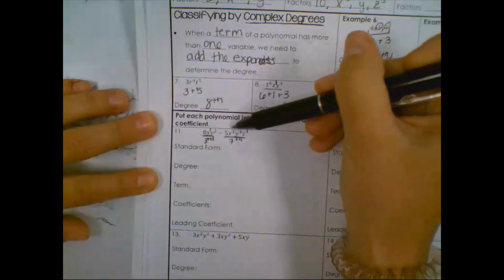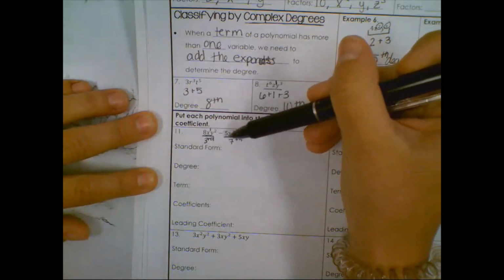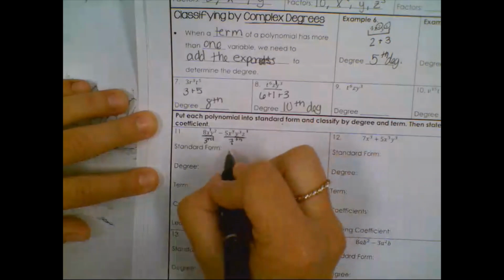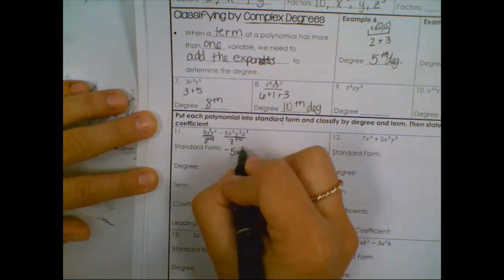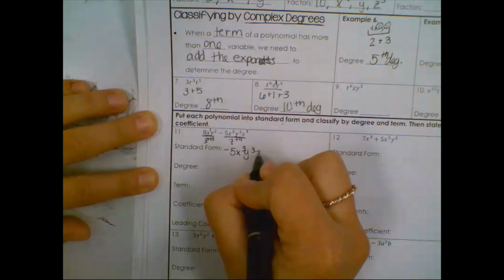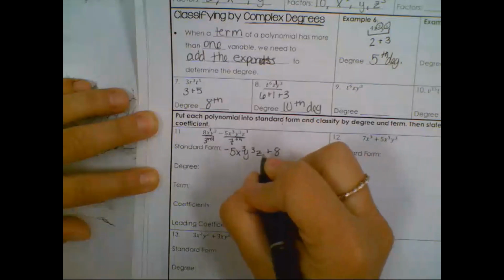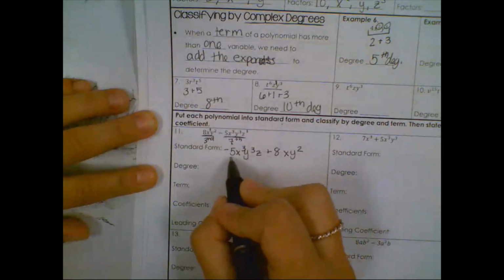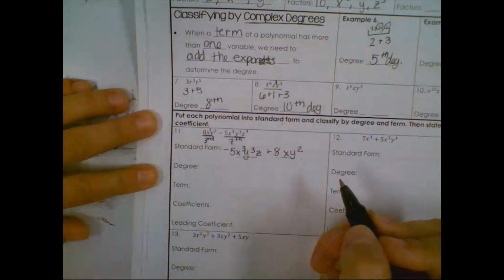Which means this term right here has a larger exponential value. So when putting in standard form, I need to put the largest value first. So this negative 5x cubed y cubed z is going to be the first term. And then the second term is going to be 8xy squared. Now, this is in standard form, largest exponent to the smallest.